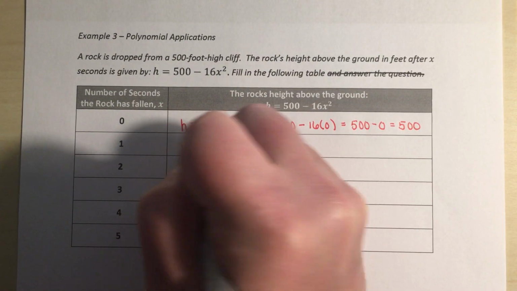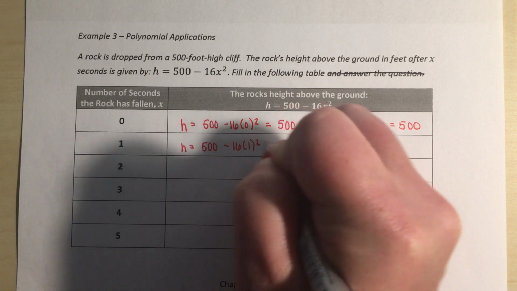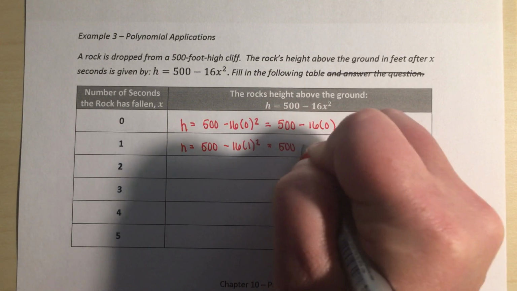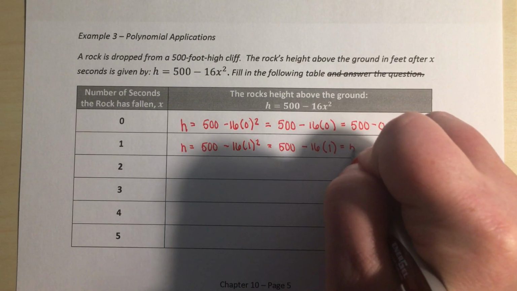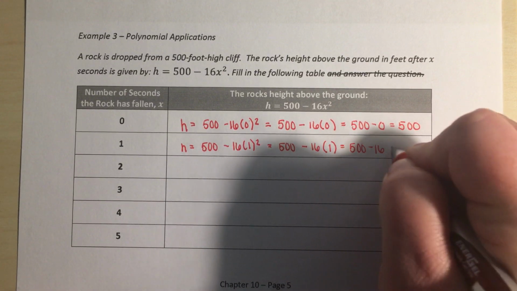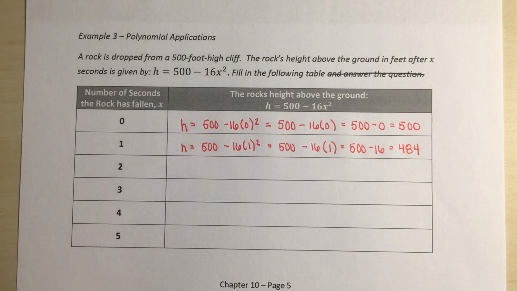Right, now we're going to plug in 1. So 500 minus 16 times 1 squared. So we have 500 minus 16. 1 squared is 1. 500 minus 16 is going to give us 484. You might need some scratch paper handy as you're working through the couple of story problems at the end of the homework assignment. As you're doing these, again, as you're working through them, the arithmetic shouldn't be too bad, but you might want some scratch paper handy to either do the multiplication and or subtraction.